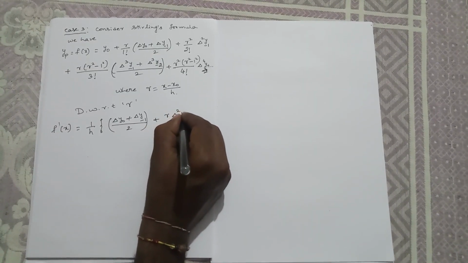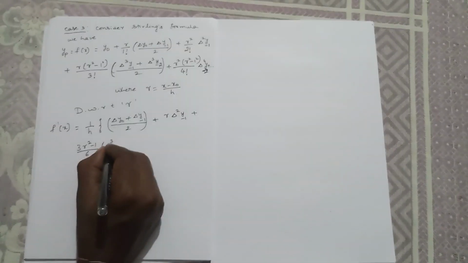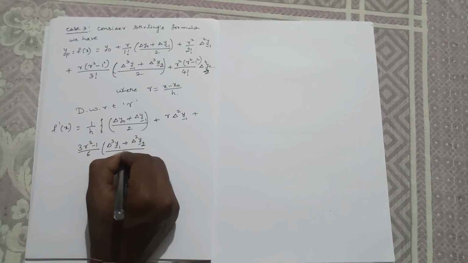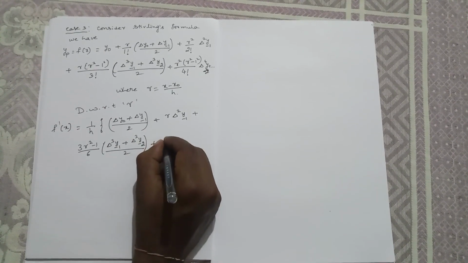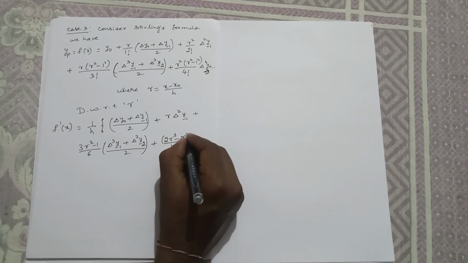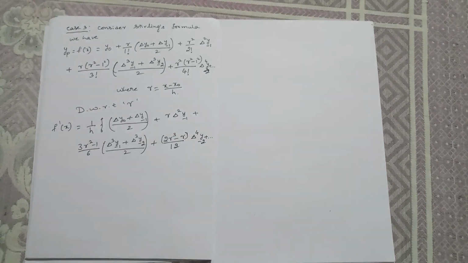So 1 by h into delta y naught plus delta y suffix minus 1 whole divided by 2 plus r into delta square y suffix minus 1 plus 3r square minus 1 divided by 6 into delta cube y suffix minus 1 plus delta cube y suffix minus 2 whole divided by 2 plus 2r cube minus r divided by 12 into delta to the power of 4 y suffix minus 2 plus so on.